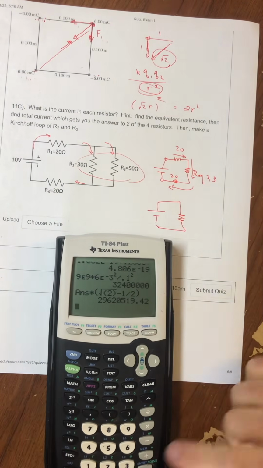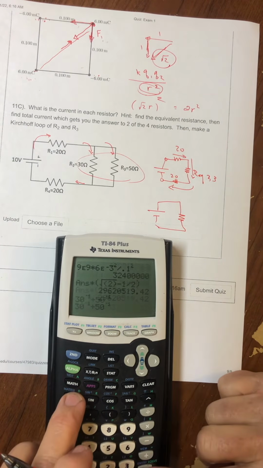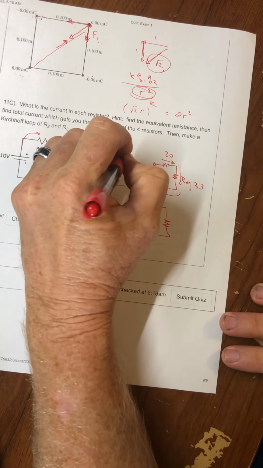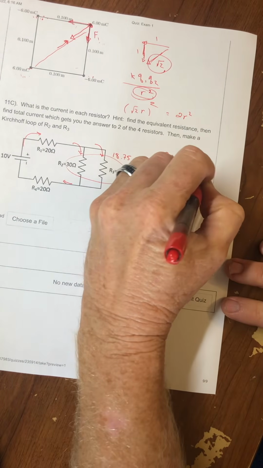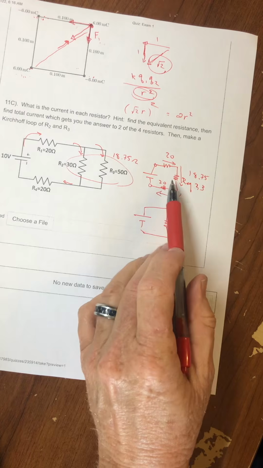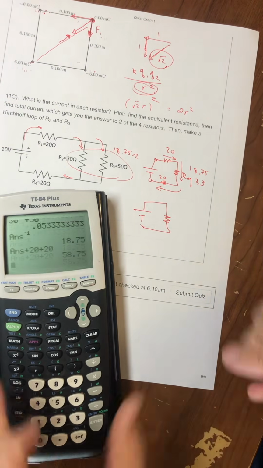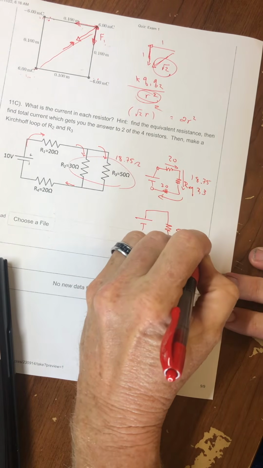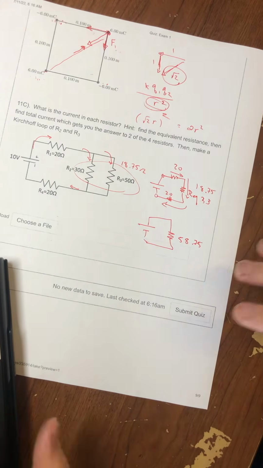And since they're in parallel, I've got to do the reciprocal sum. So 30 reciprocal, 50 reciprocal, enter reciprocal is about 18.75 ohms is what that's equivalent to. So I'll put that right here. And then recognizing that these are all in series, I would then add to it a 20 and another 20. And so you're looking at 58.75 for the equivalent resistance of the whole circuit.